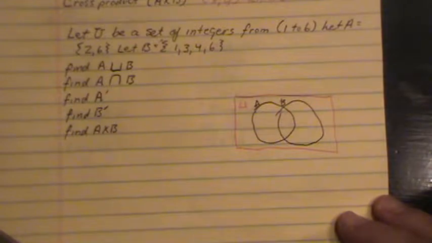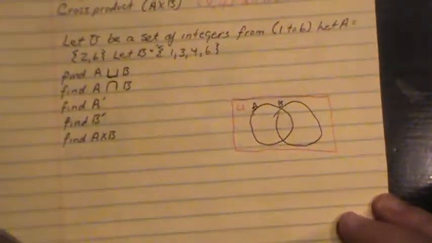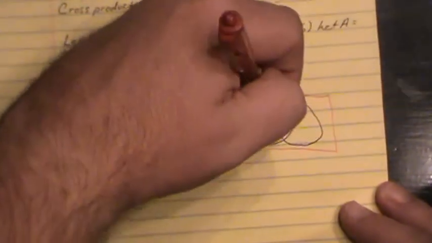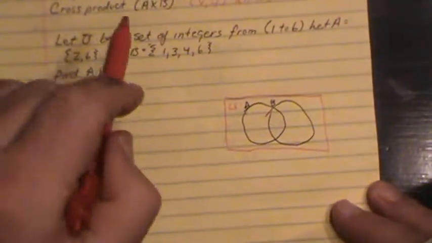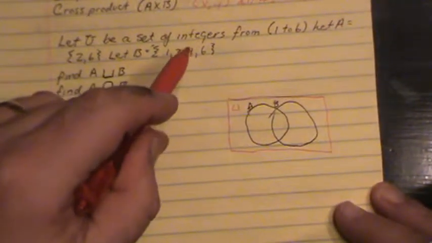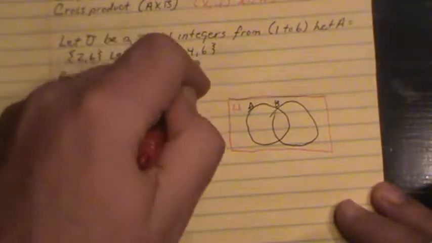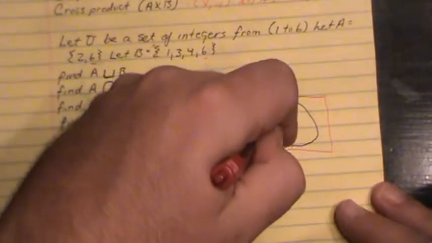A is 2 and 6, and B is 1, 3, 4, and 6. So the thing that they share right now is the 6, so I'm going to put the 6 in the middle here.